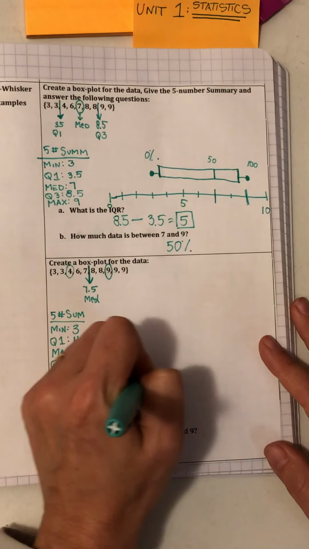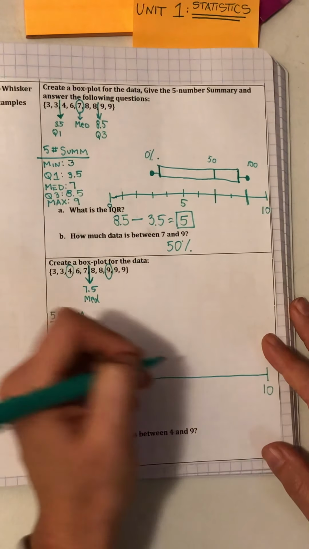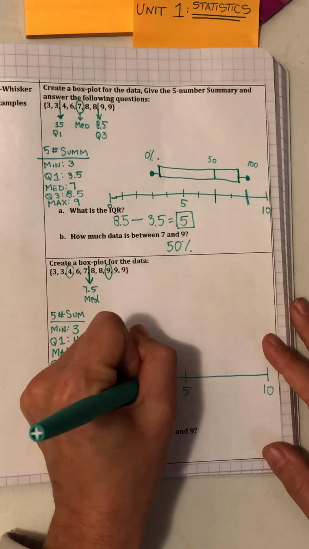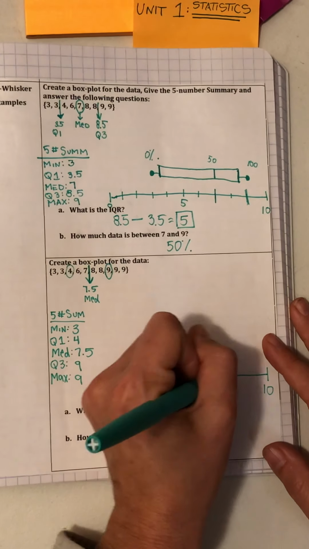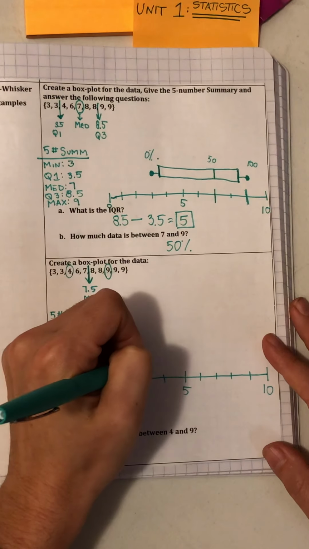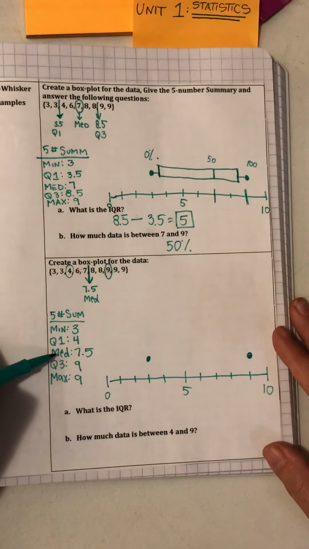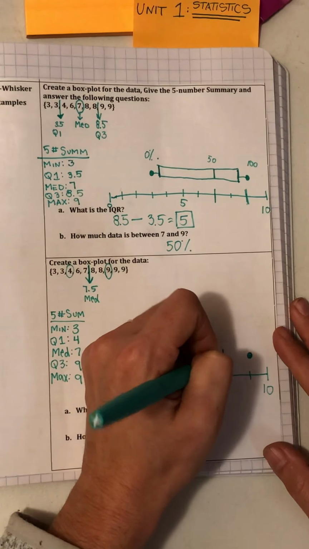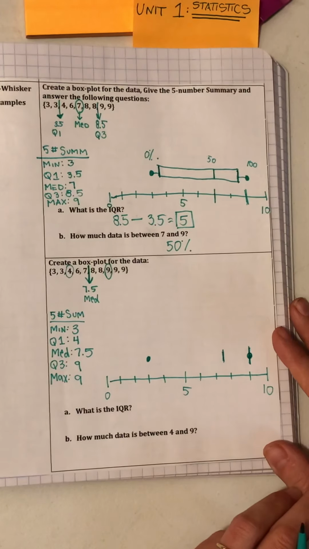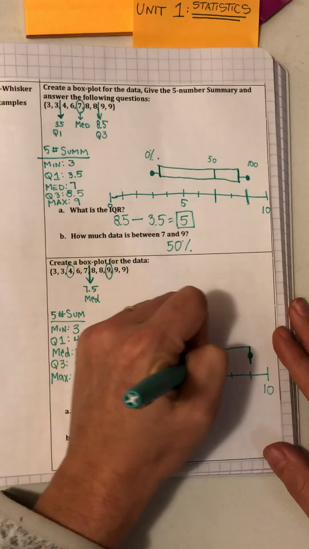Okay, let's make this axis. Halfway looks about right here, and I'm just gonna do the best I can. 1, 2, 3, 4, 5, 6, 7, 8, 9. Okay. So my minimum is one of those whiskers, 1, 2, 3. My maximum is another whisker. My median is 7.5: 6, 7.5. And then my Q3 is the same, so that's gonna look like that. Whoa, getting crazy up in this statistics. So here's my box.